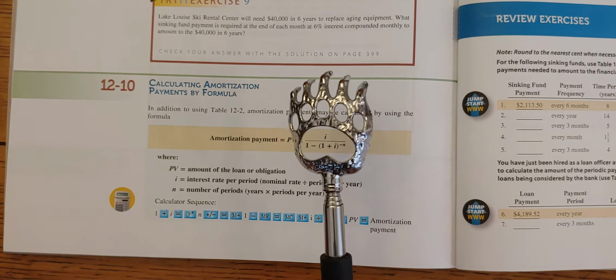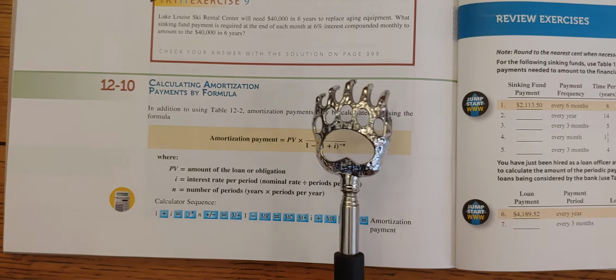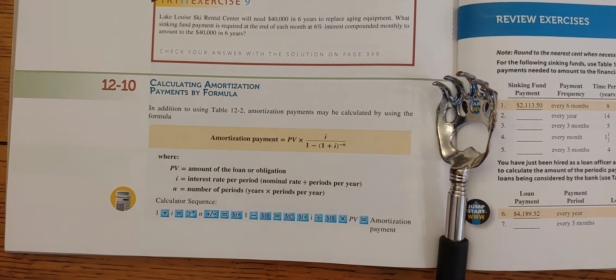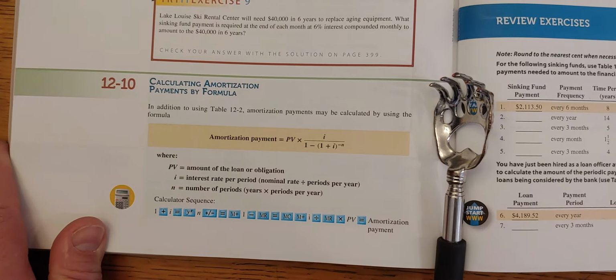And if I do it right, you guys can read through this. Here's the amortization formula, right? You can read through that. Anyway, I'm back. We just did using the formula to calculate a sinking fund.